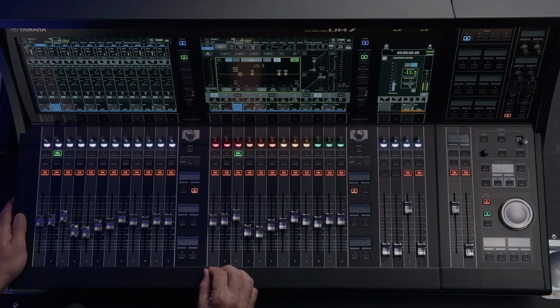There are two ways of recording audio in the DM7 console. One is the 2-track recording to a USB stick that is inserted into either of the two USB ports. The other option is discrete recording in combination with our Nuendo Live program. Let's take a look at the 2-track recorder.